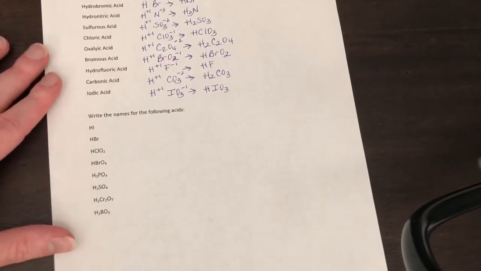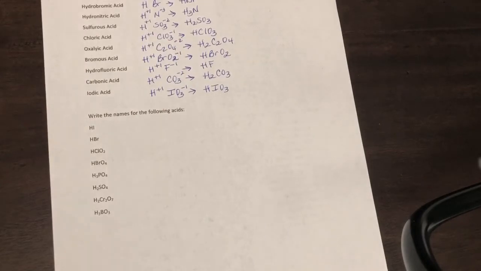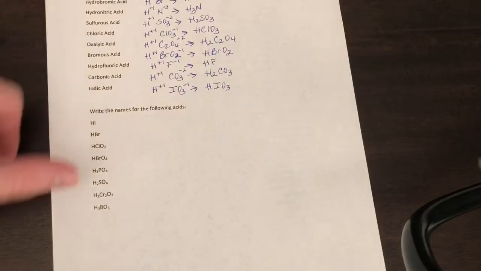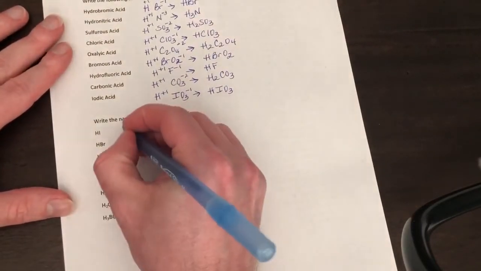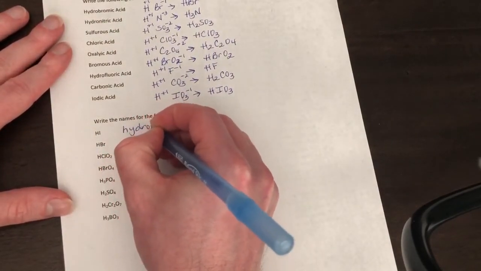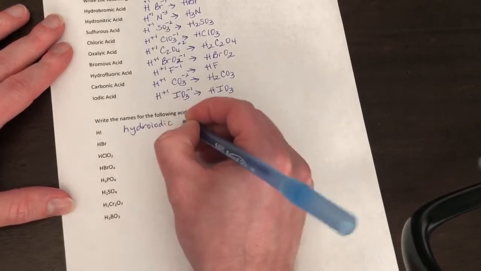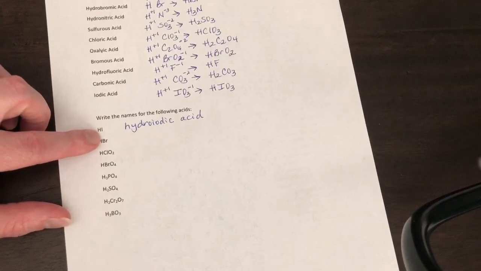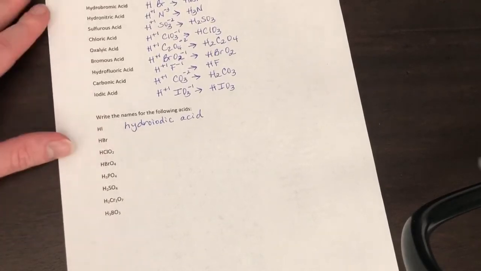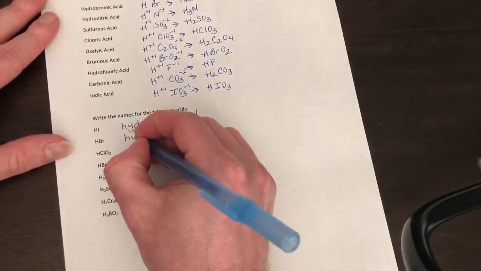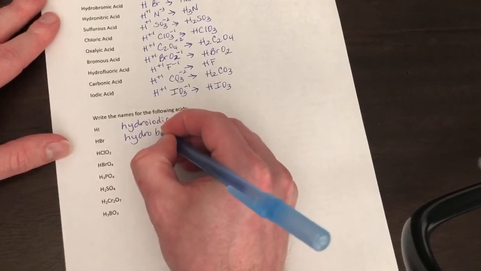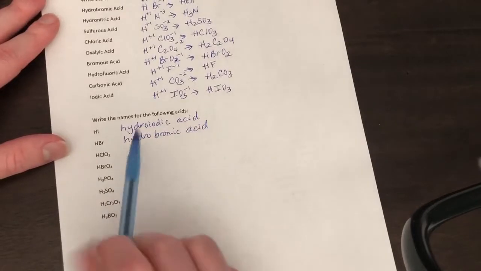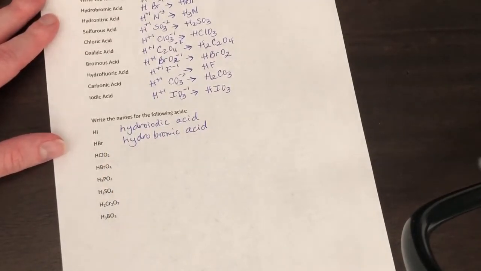Okay, the last ones. So when we're naming these, make sure that if it has 2 elements in it, like the first 2, they're going to have hydro prefixes. So HI is hydroiodic acid. Okay, so we change the IDE ending to IC. HBr is hydrobromic acid. Okay, we use hydro because there's only 2 elements.